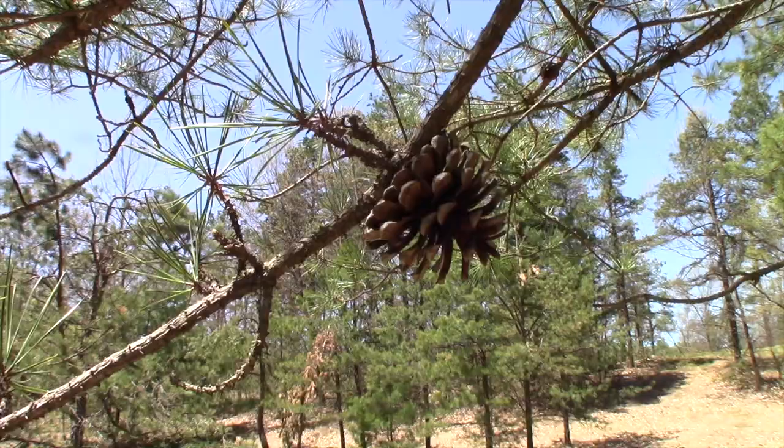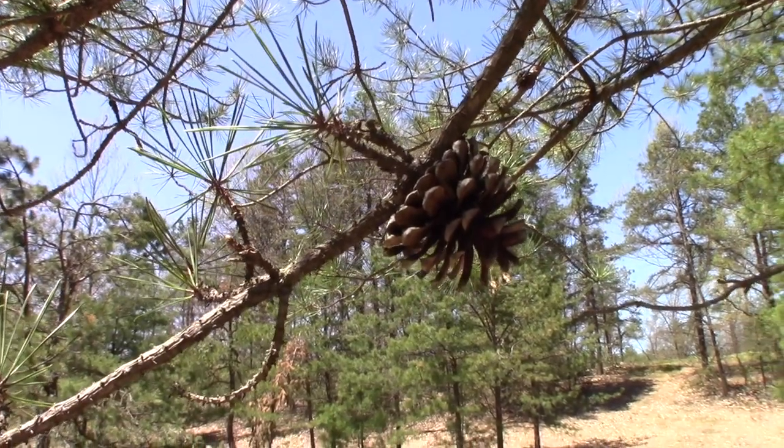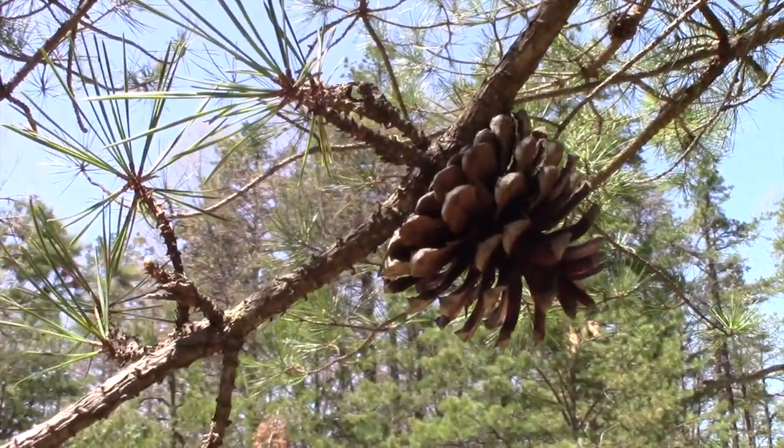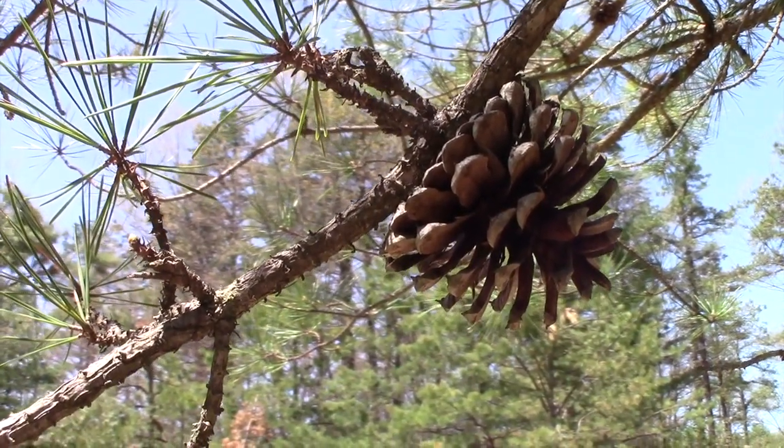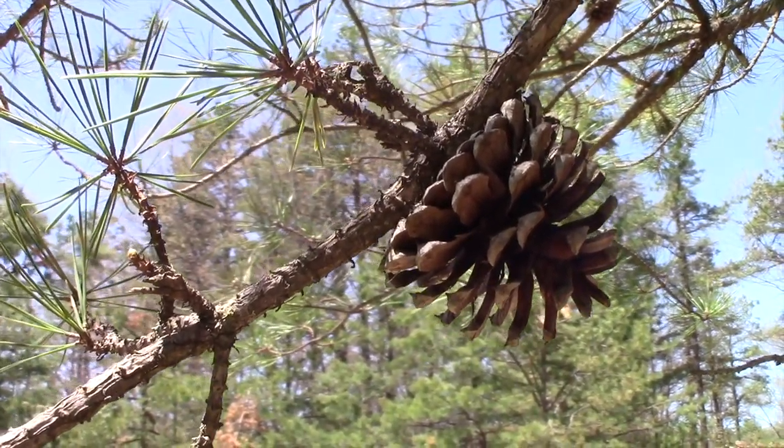Lastly, you have your flowers and pine cones, which are responsible for creating seeds. These seeds hopefully will disperse in the surrounding area and then allow more trees of that species to grow.